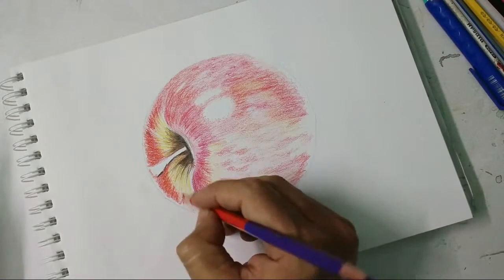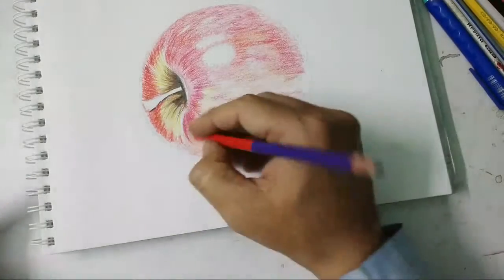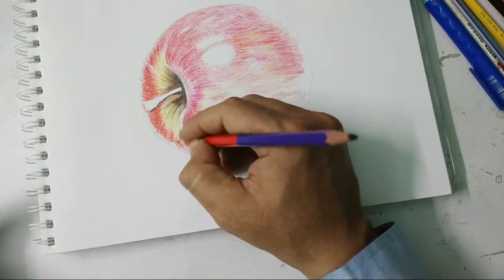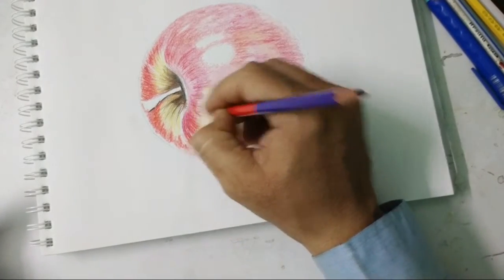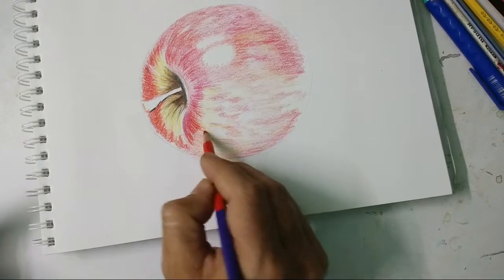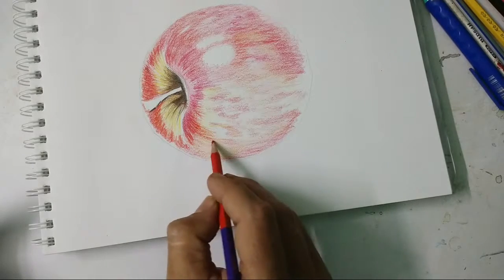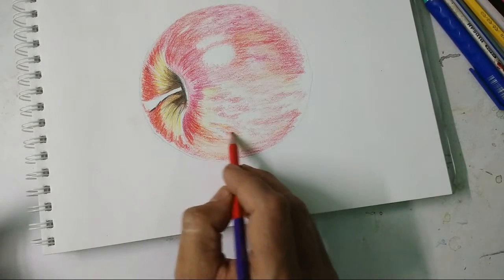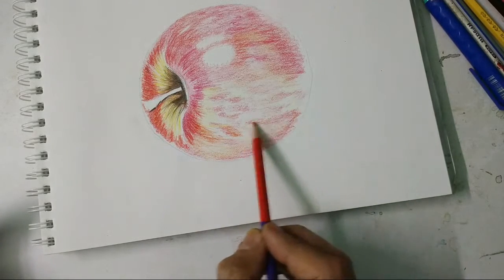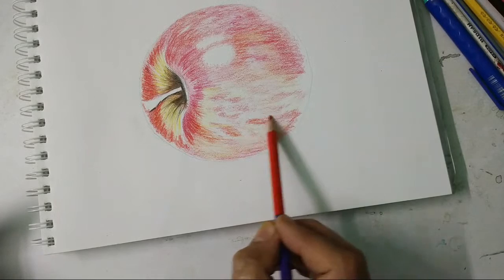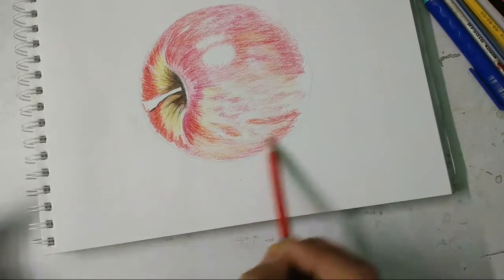Now just keep on moving the color. Now this red over the pink which I had done will help in giving the desired shade. There is yellow which I have applied.